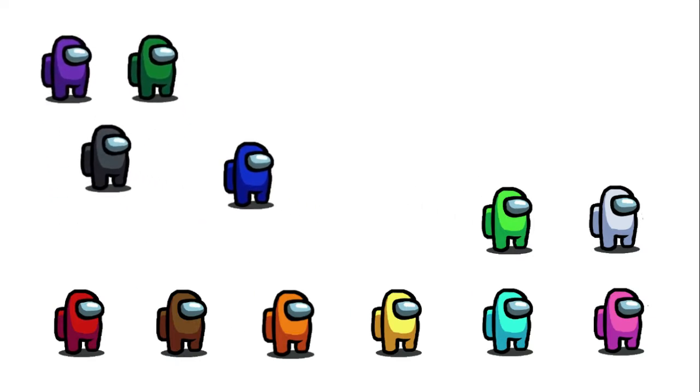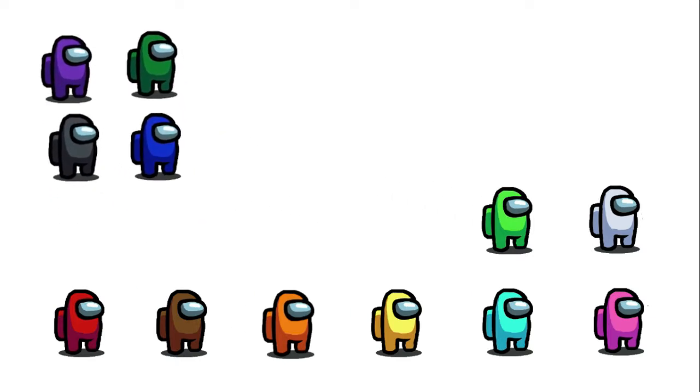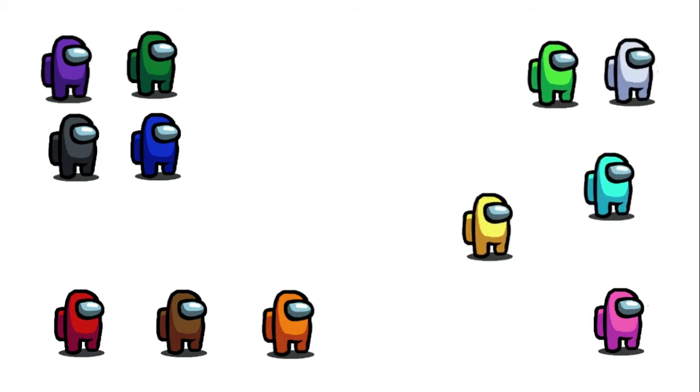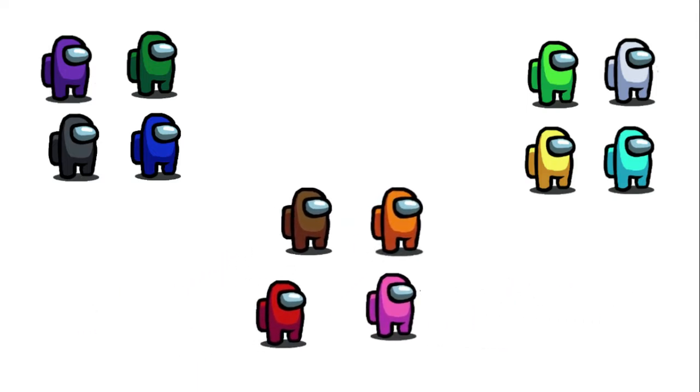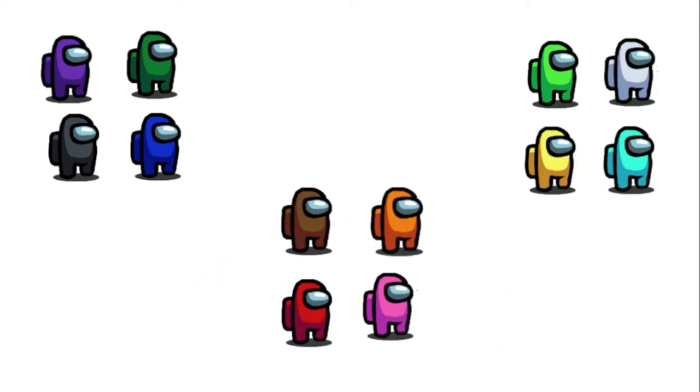1, 2, 3, 4. Do we still have more players to divide? Yes, we do. So let's keep going. 5, 6, 7, 8. Do we still have more players to divide? Yes, we do. So let's keep going. 9, 10, 11, 12. So if you have 12 players and you divide them into groups of 4 players each, then you can have 3 games.